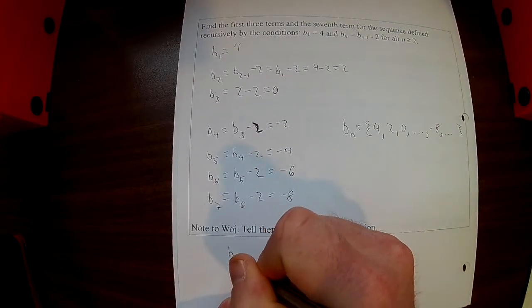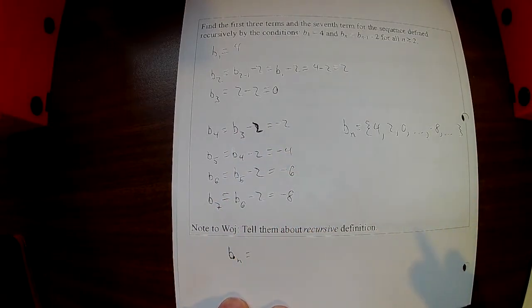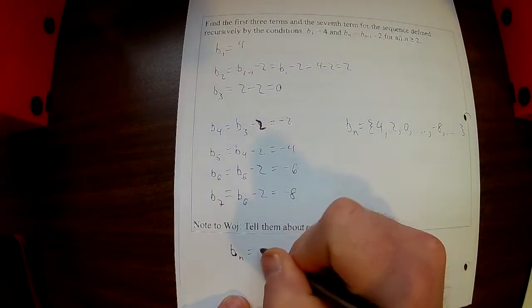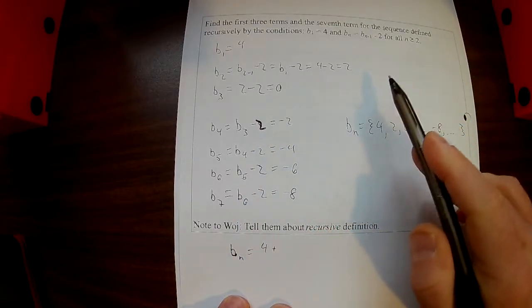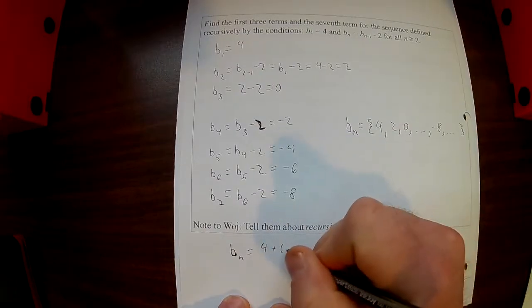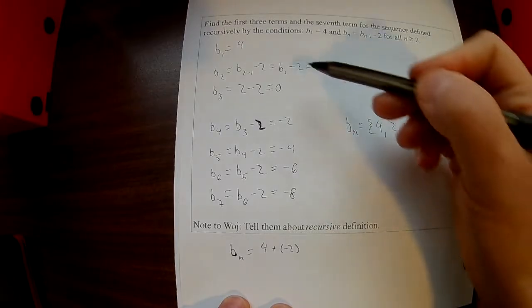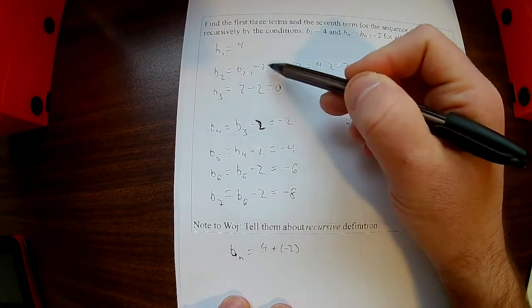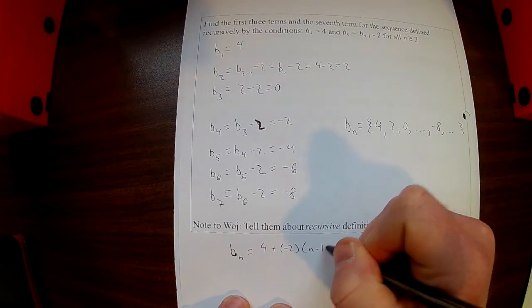So to find B sub n explicitly, I can just talk about repeated addition, and repeated addition is itself multiplication. So B sub n is going to be 4 plus the number that I'm repeatedly adding on to the terms, which is -2. And the number of times that I've added that on is actually, well, at 2, I've added it on once. At 3, I've added it on twice. At 4, I've added it on thrice. That's actually n minus 1.